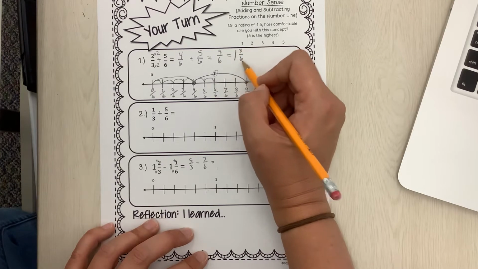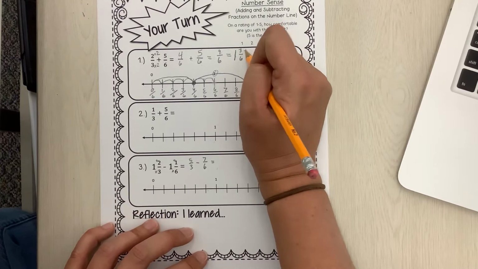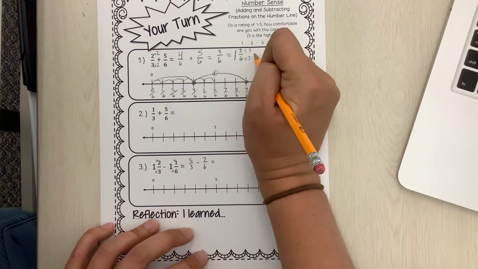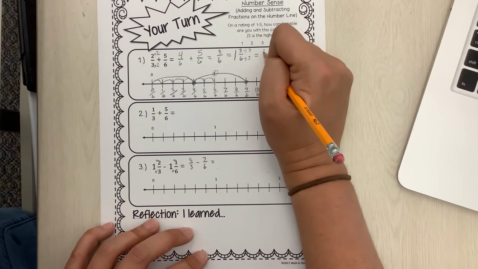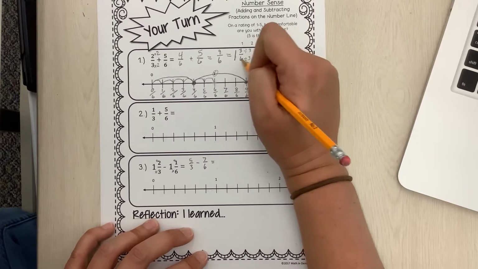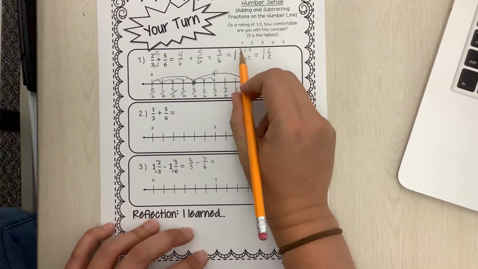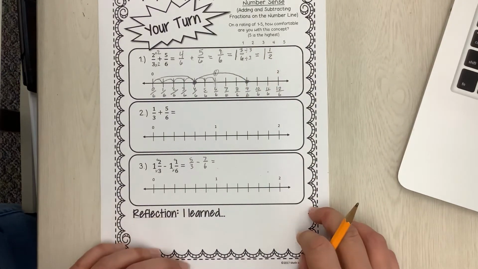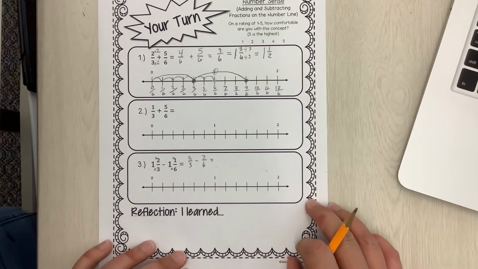Now, I do notice that 3 and 6 can both be divided by 3. They can be simplified. So really our answer is 1 and 1/2. 3 divided by 3 is 1. 6 divided by 3 is 2. So there's number 1. Wow, that took us a bit of time, didn't it?